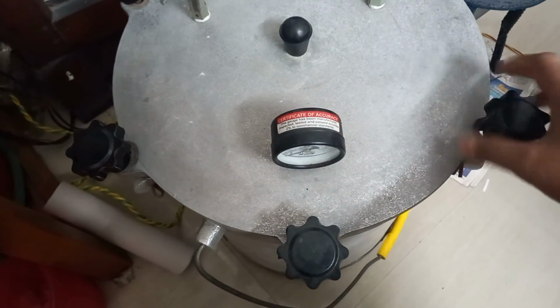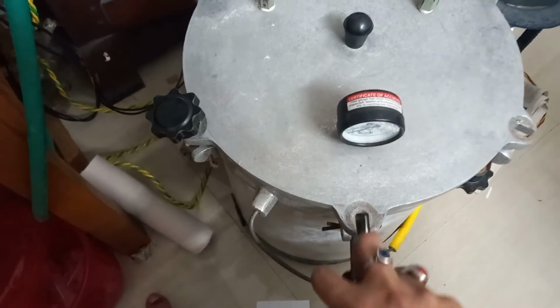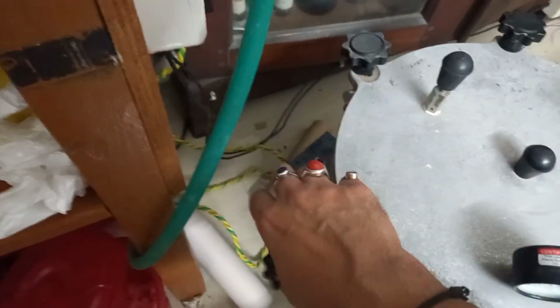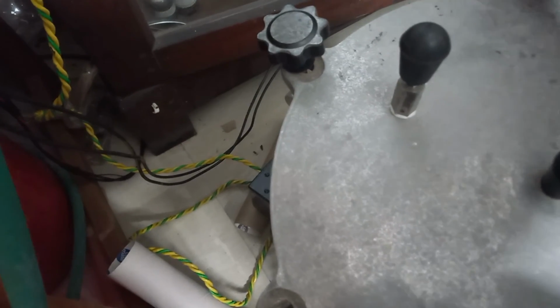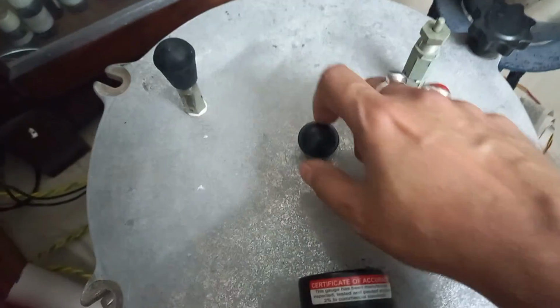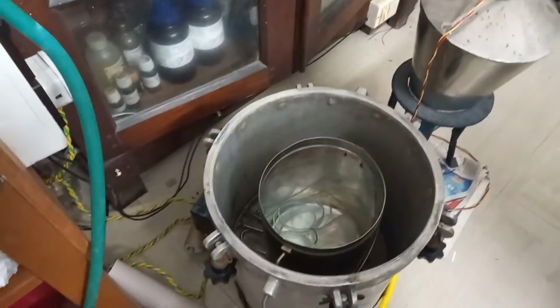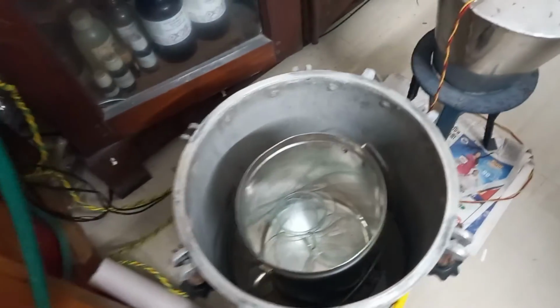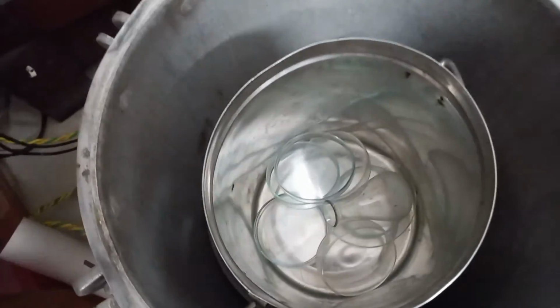So now we are going to remove the top cover. Just before setting up the autoclave, we have to take off the cover. This is the handle. I am taking off the cover, and you can see what is inside. This is the chamber.